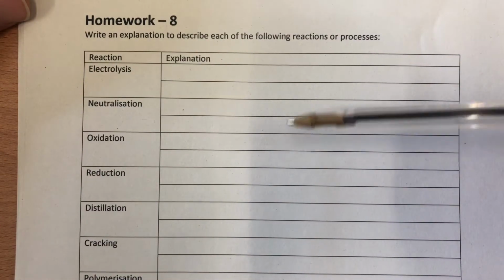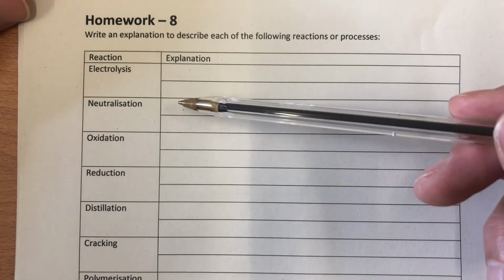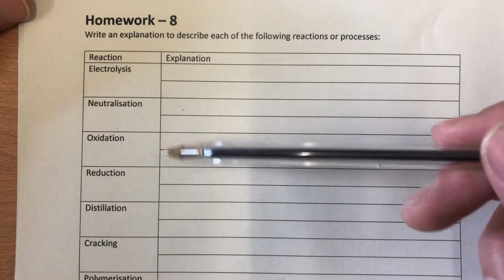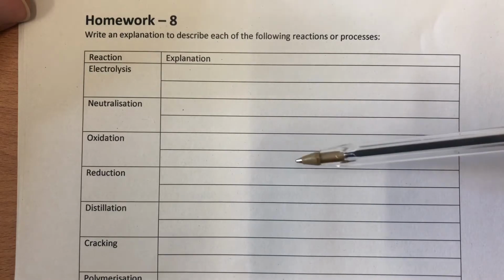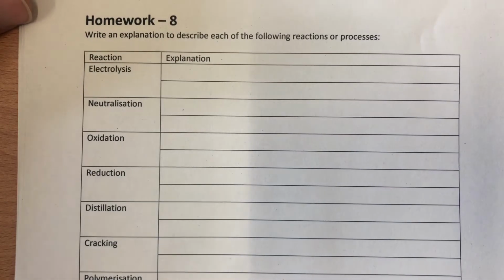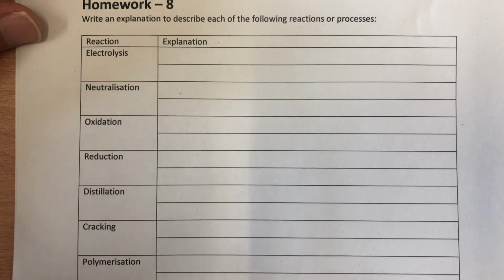But I still think it's a useful exercise because it asks you to think back and remember large parts of what we've done in years 10 and 11 and just so you know how things work. So if you can't remember any of these, let's quickly run through them. I'm not going to write the sentence, you're going to have to do that yourself, but I will run through each of them.